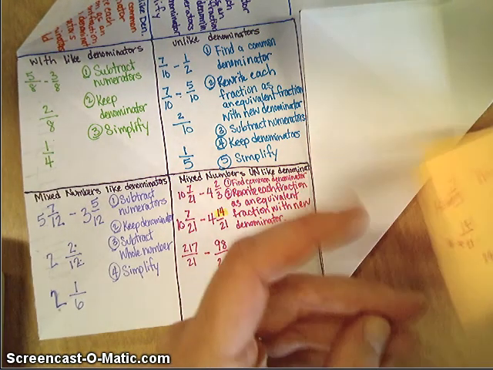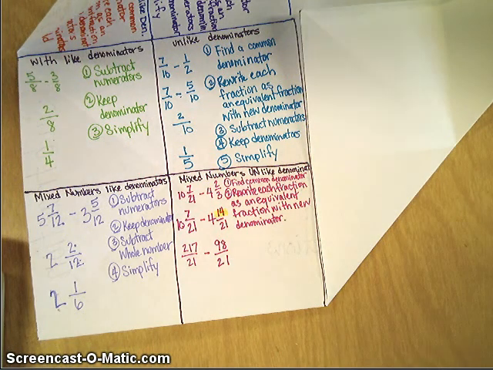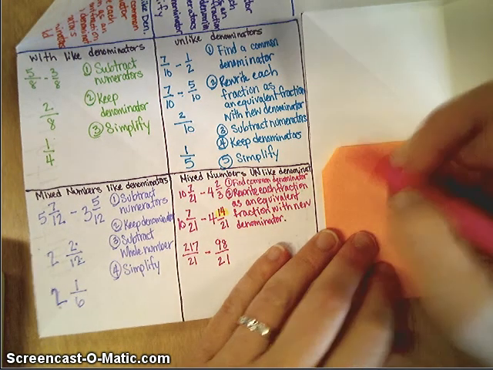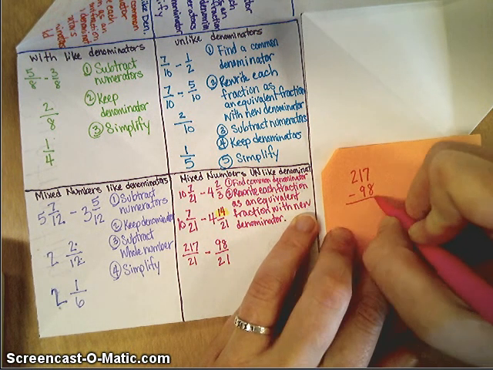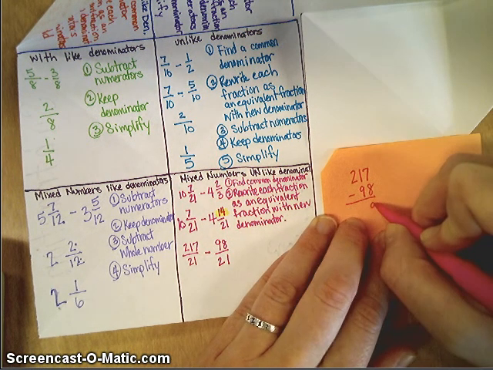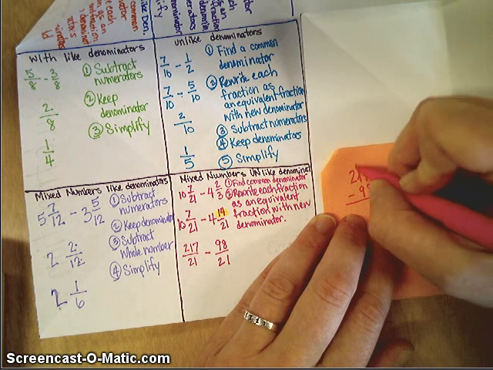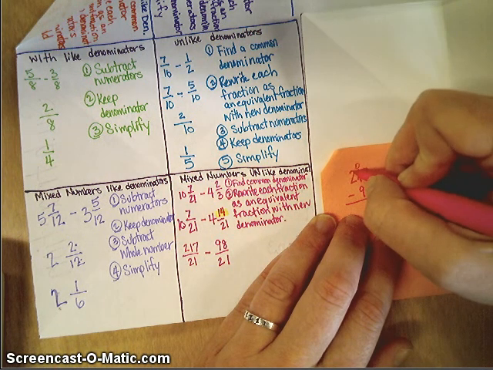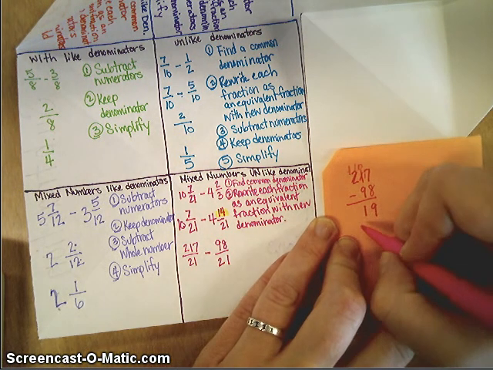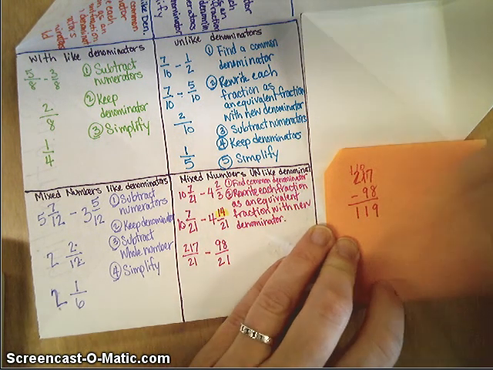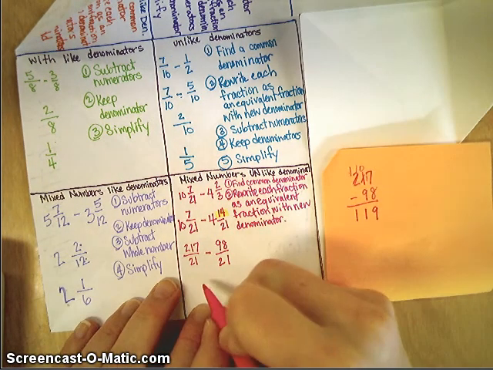Okay. So then I'm going to do 217 minus 98. 17 minus 8 is 9. And I'd actually borrowed there. So I've got to regroup again. 10 minus 9 is 1. And 1 minus nothing is 1.